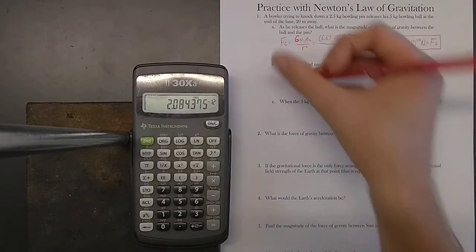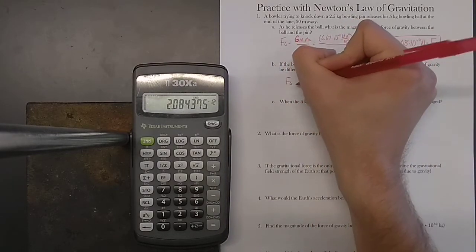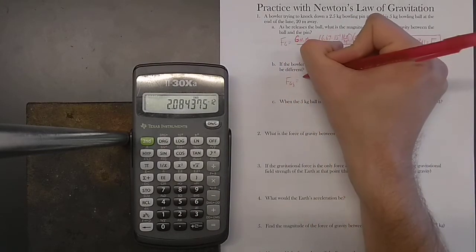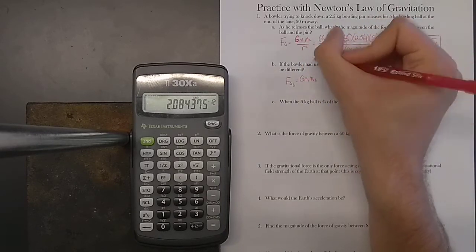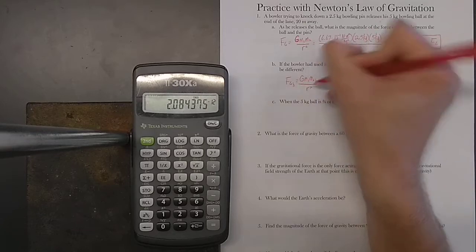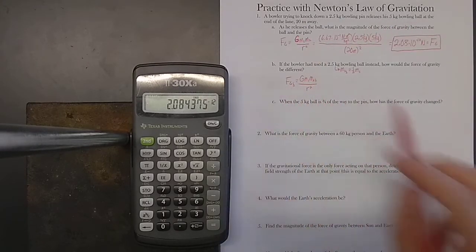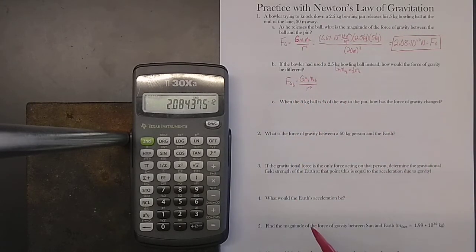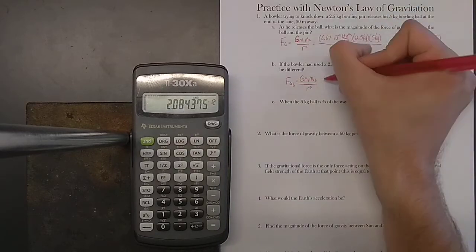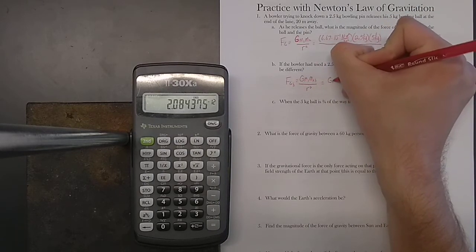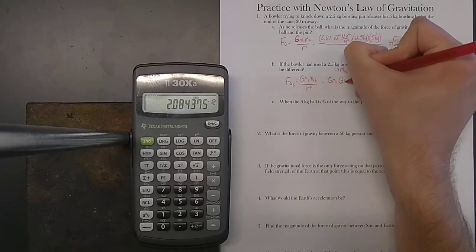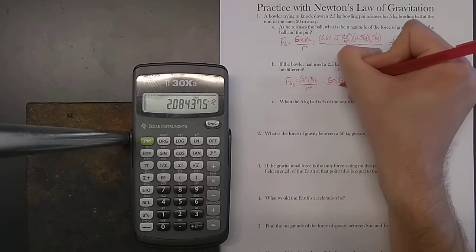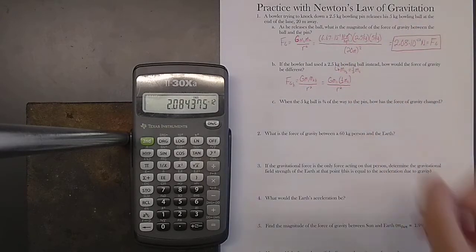I should be able to plug that right into my force of gravity equation. So I'm going to write FgB equals G m1 m2B over r squared. Nothing changes except for m2B, therefore Fg might also change. So this is going to be G m1 times 1/2 of the original m2 over r squared.